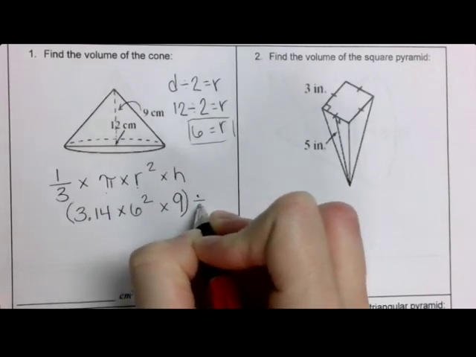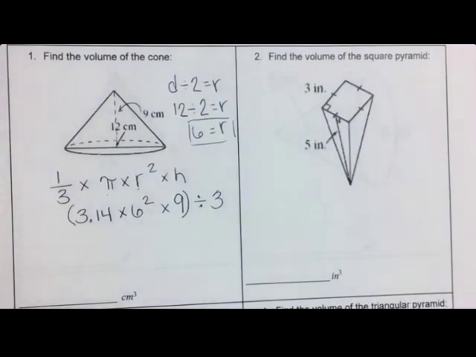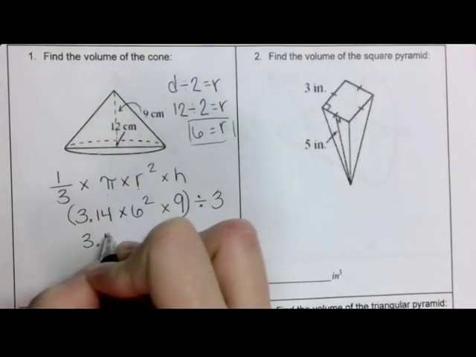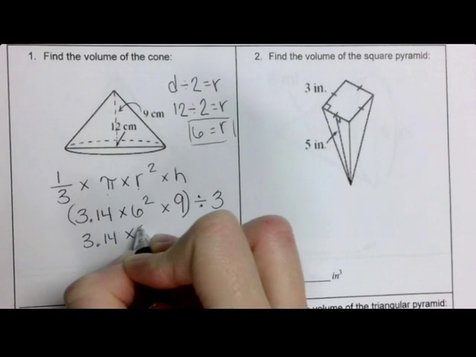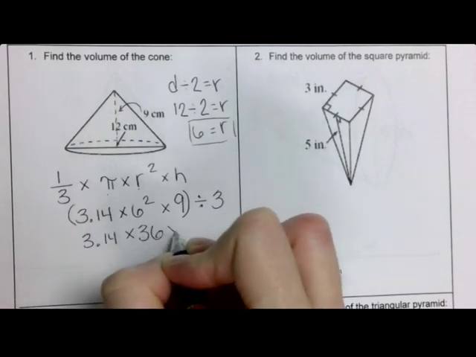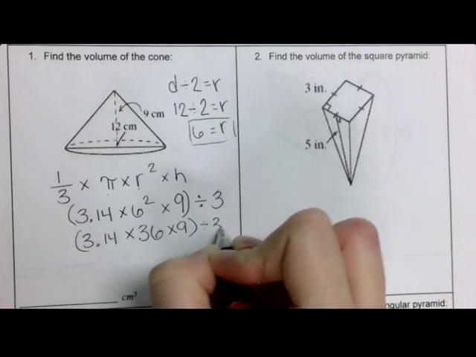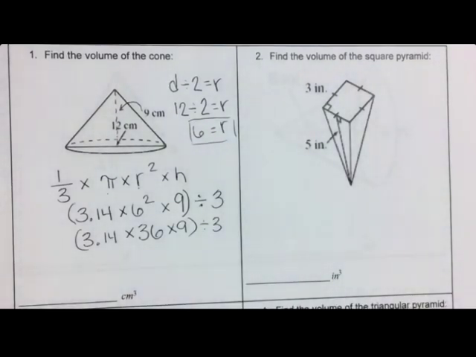This is where order of operations really comes into play. We need to do parentheses first. And inside those parentheses, we have a lot going on. Inside the parentheses, there's no more parentheses, so we are going to go to exponents. There is an exponent, so I'm going to bring down my 3.14. 6 squared is 36, times 9. And because it is multiplication, we are just going to work left to right.